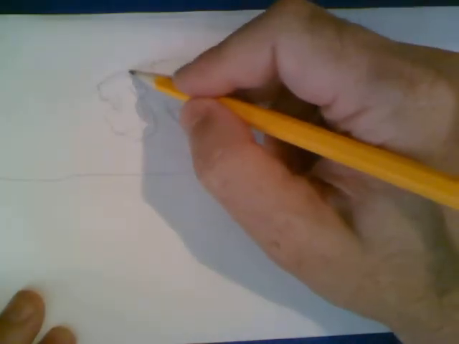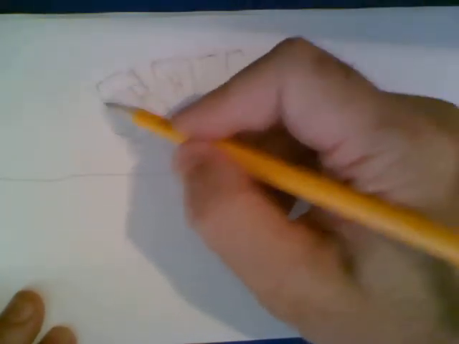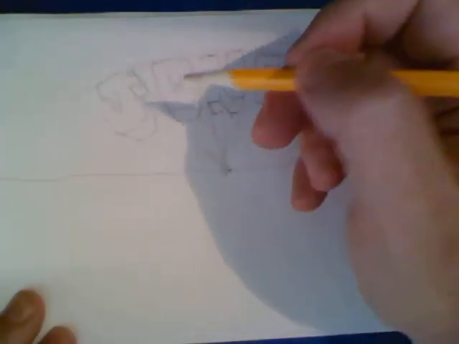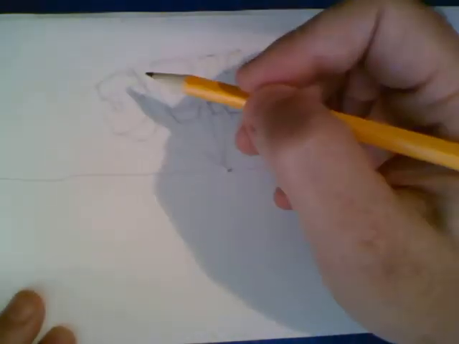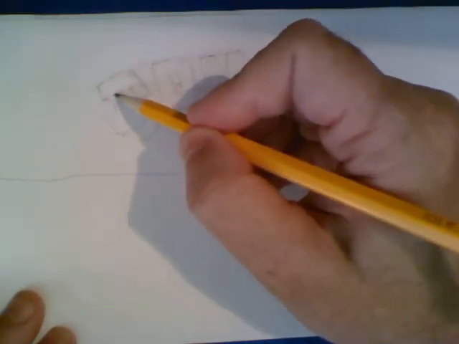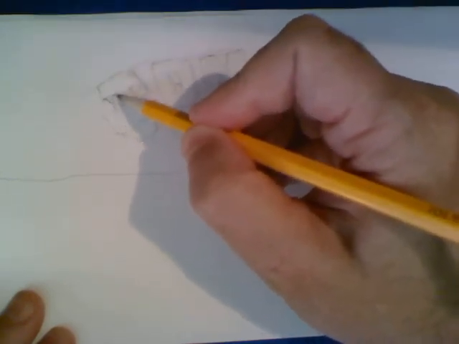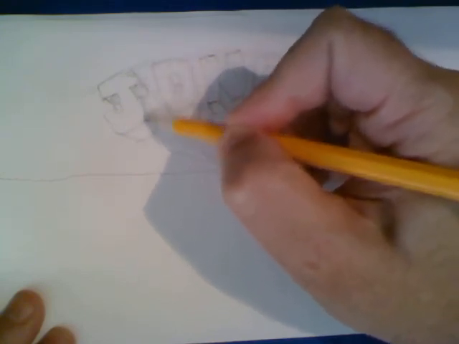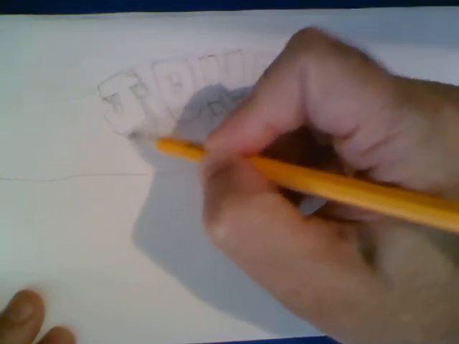Now, if you are doing it in color pencil, then you'll probably want to come in and pick at least two colors. So let's say orange and red. That way you can do some shading. If you're just doing it in regular pencil, then you can just shade it. And you want to think about where the shadow is. Don't just color it in.